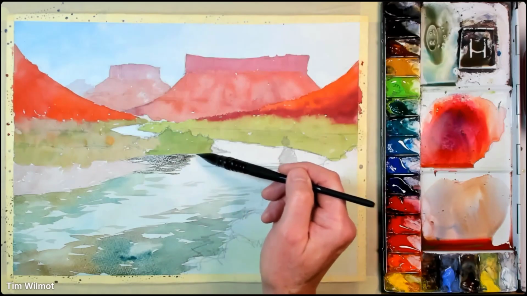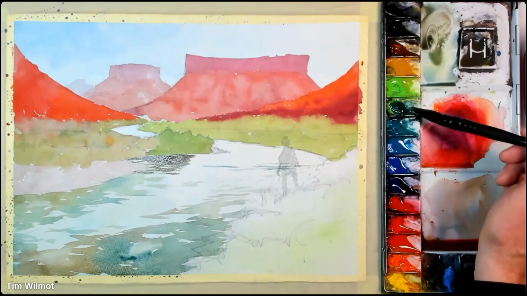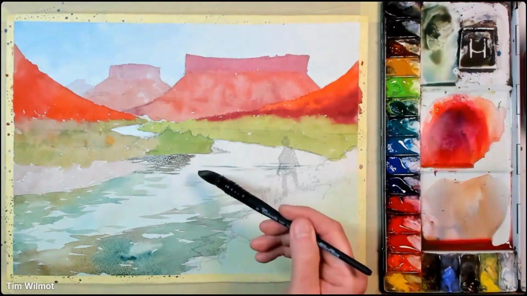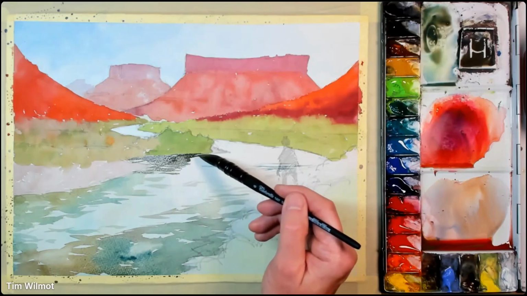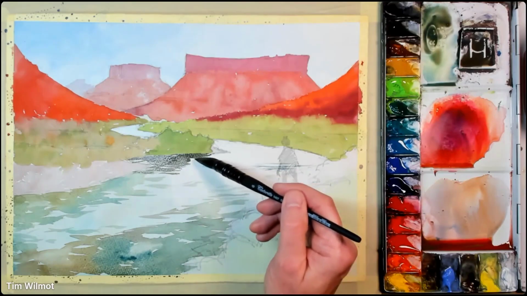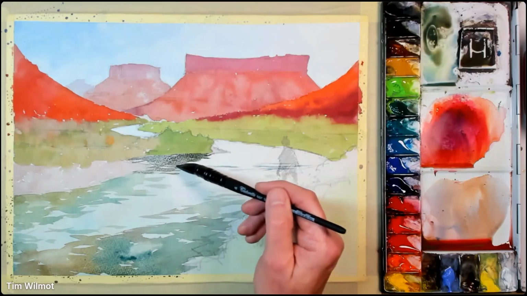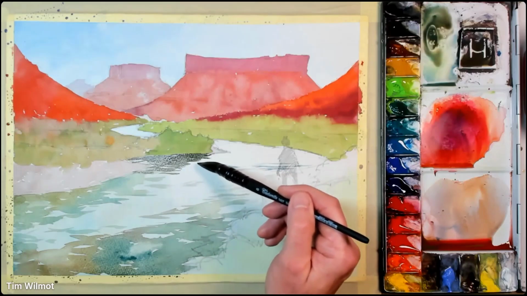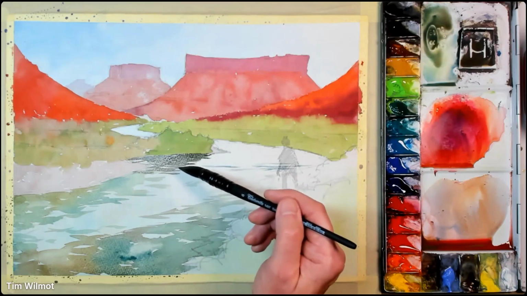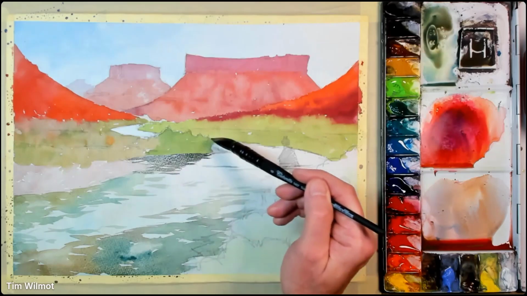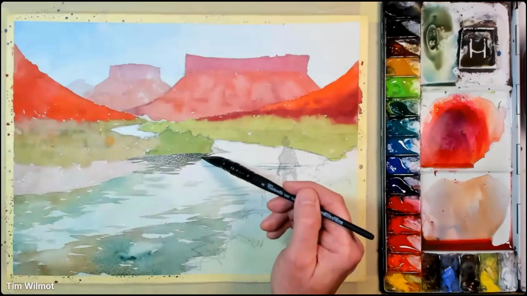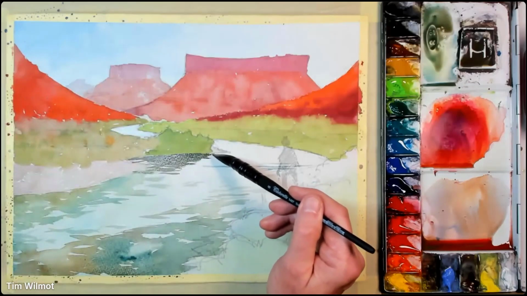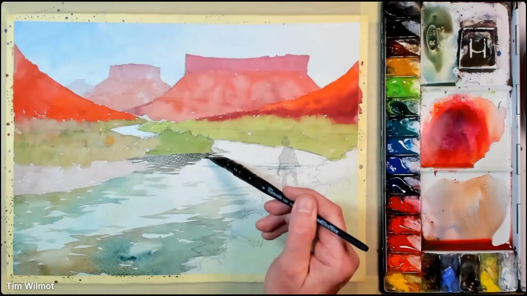Bit laborious, but takes some time getting the feeling of that far side. The waters might be a little bit calmer over there. There's the river. I guess the river is coming around. Maybe it's a little bit calmer on this side.